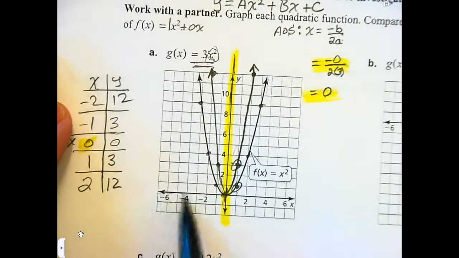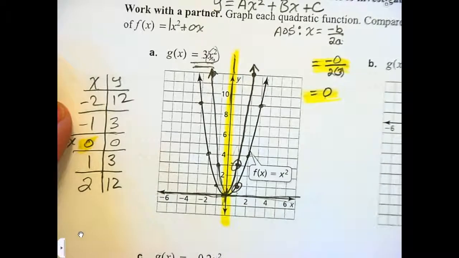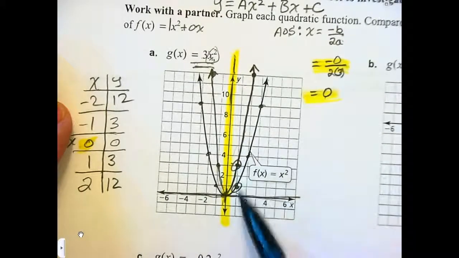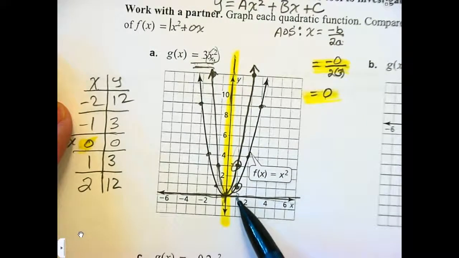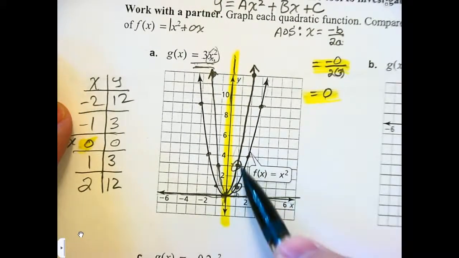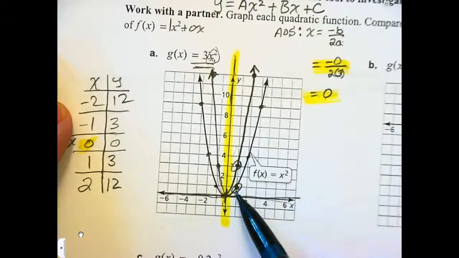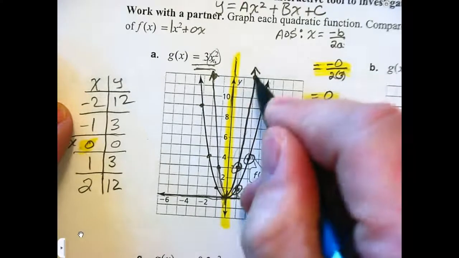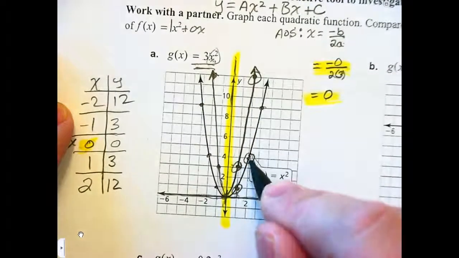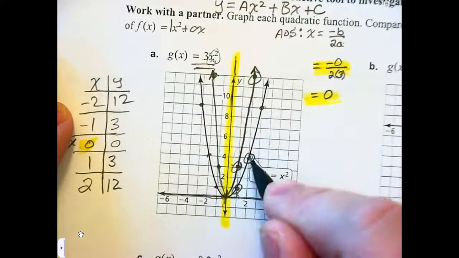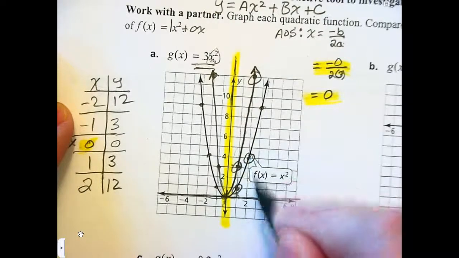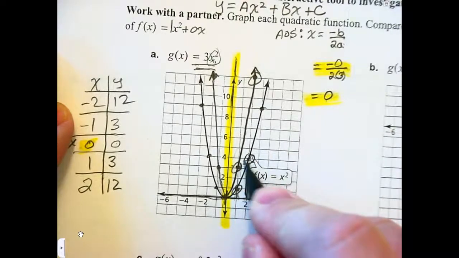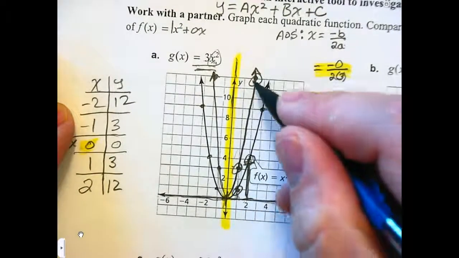Okay, which one's further from the x-axis? Yeah, the second one. Okay, how much further? This has a length of 1. This has a length of 3. Okay, what about this point and this point? How far is that? From x? That's 4.